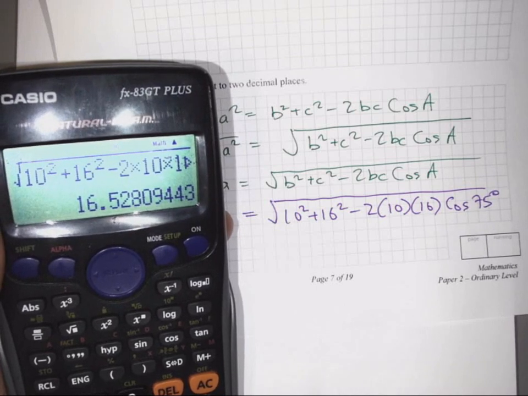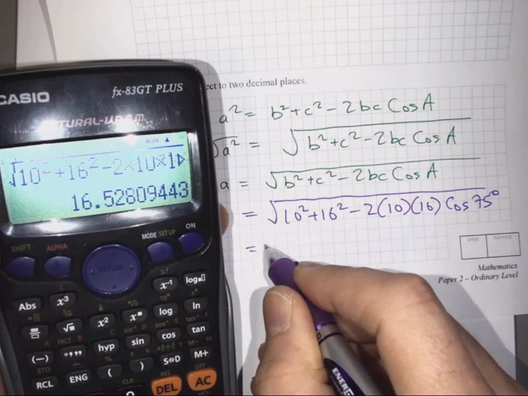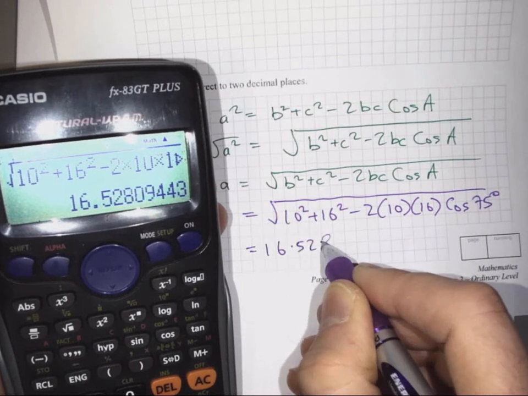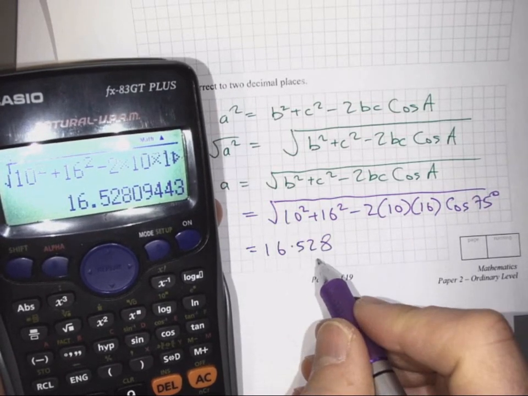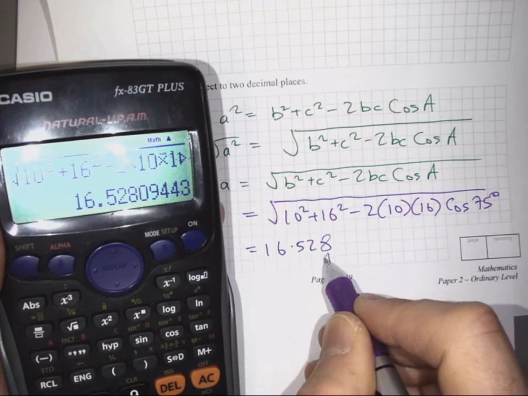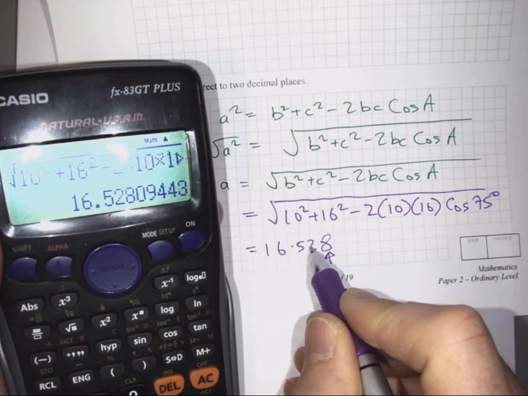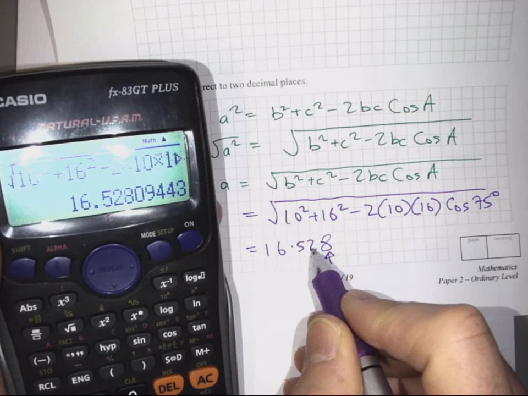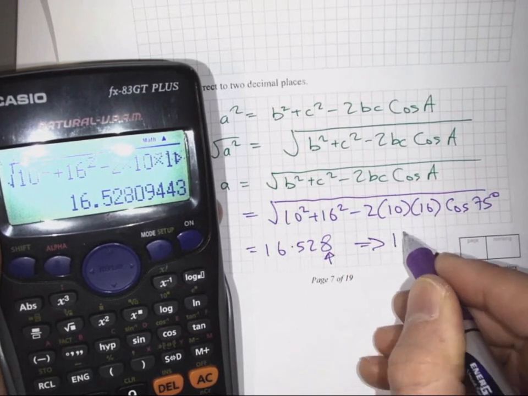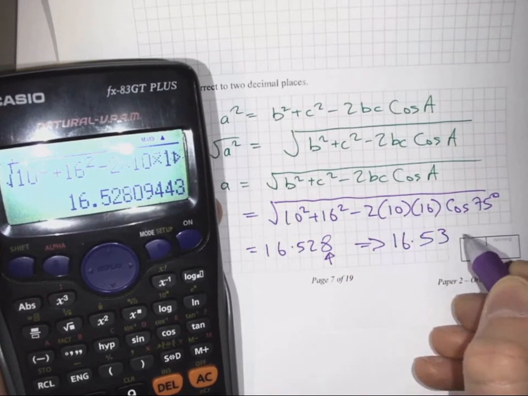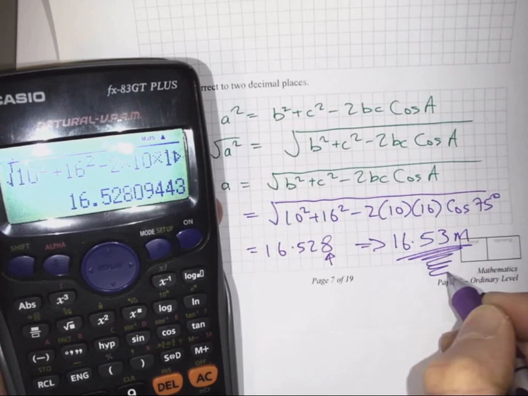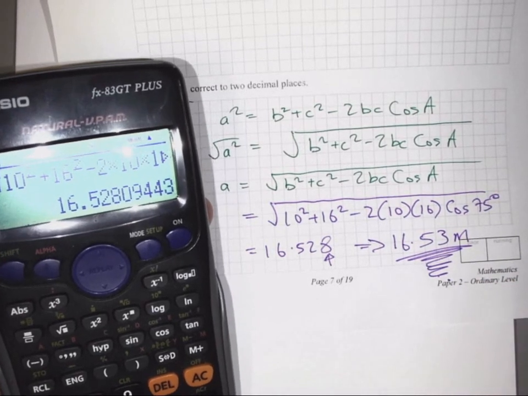And we get 16.528. That's 3 decimal places. We're looking for the answer to 2 decimal places. Because this 8 which sits in the 3rd decimal place is high, it'll cause this 2 to round up to a 3. So we get 16.53 meters, and that's the length of side AB.